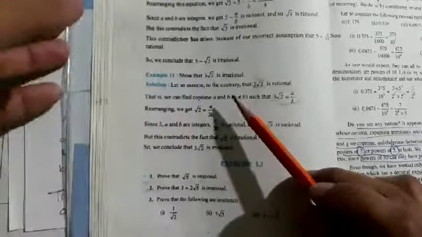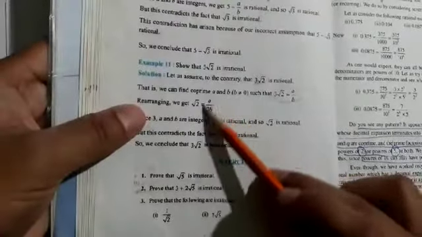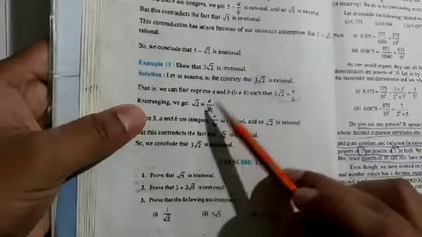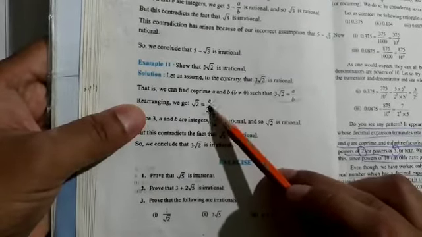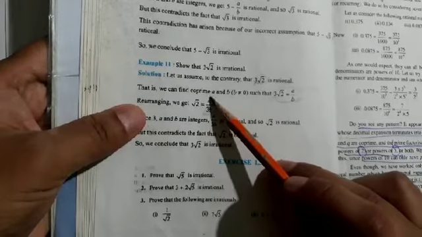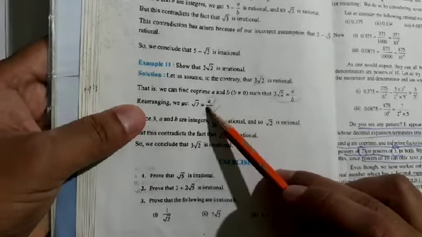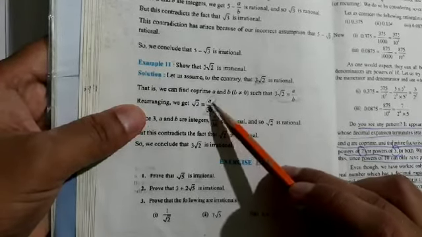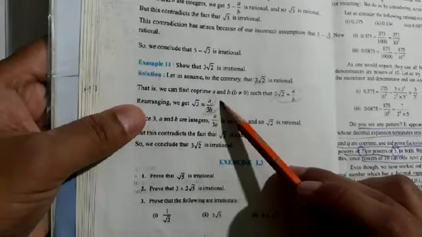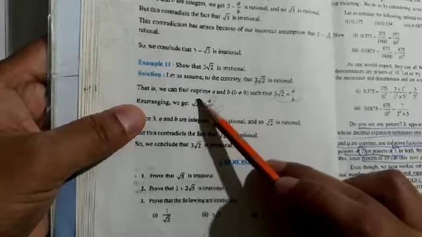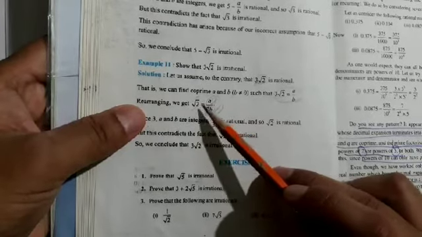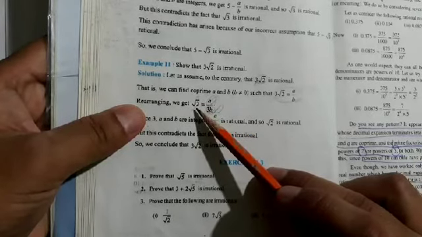Again, keep your focus here. On the right hand side, 3 is an integer, b is an integer, and a is an integer. So integer into integer is again an integer, and if you divide an integer by an integer, the result will be a rational number. So the right hand side is a rational number, so root 2 will be a rational number, but we know that root 2 is an irrational number.